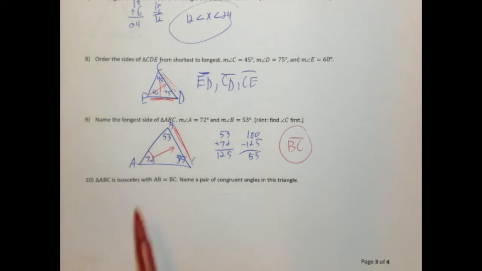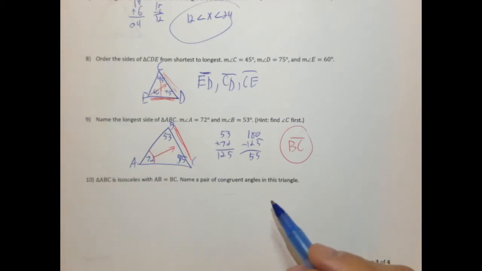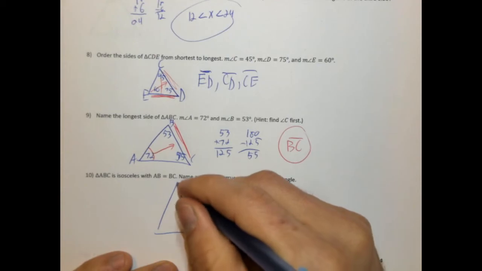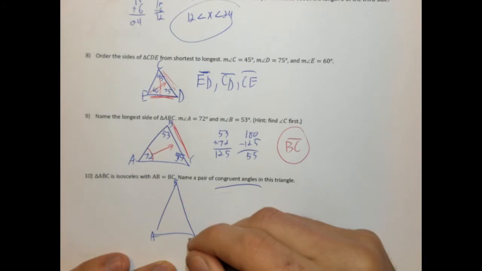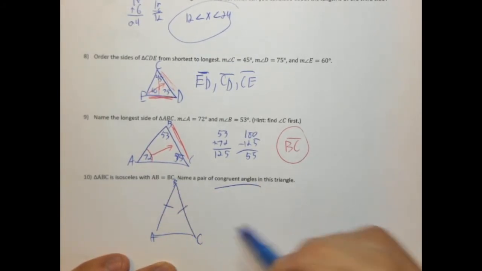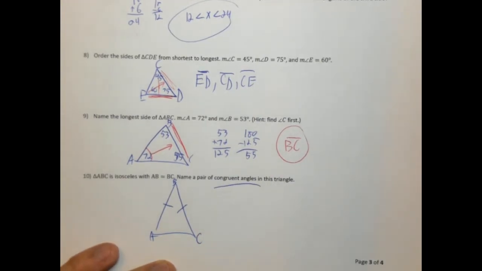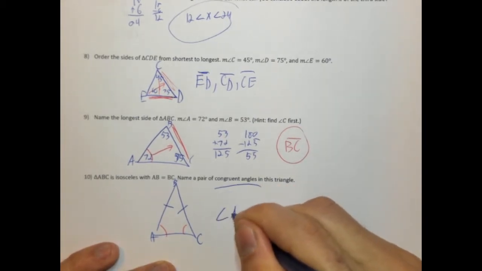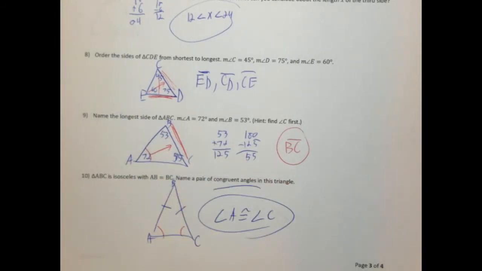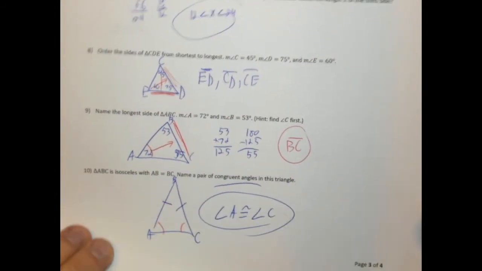Okay. ABC is isosceles, with AB being equal to BC. Name a pair of congruent angles in this triangle. Okay, so we're going to look for the base angles here. Okay, so AB and BC. Trying to make it actually look the way it should. Okay, so these two are the same, AB and BC. Name a pair of congruent angles. So the congruent angles will be the base angles, which are down here. So angle A is congruent to angle C. Again, drawing these makes it doable. If you don't draw on these, you're going to be having a tough time.